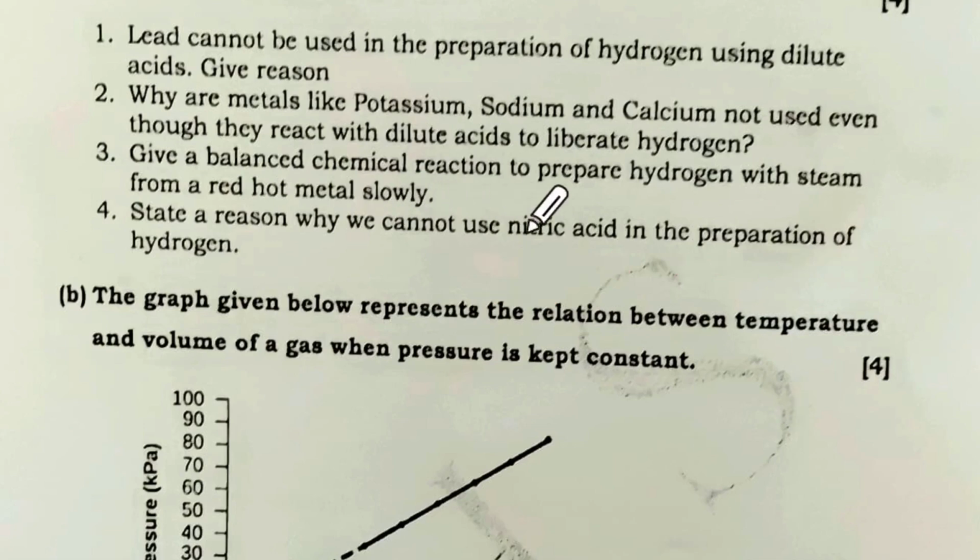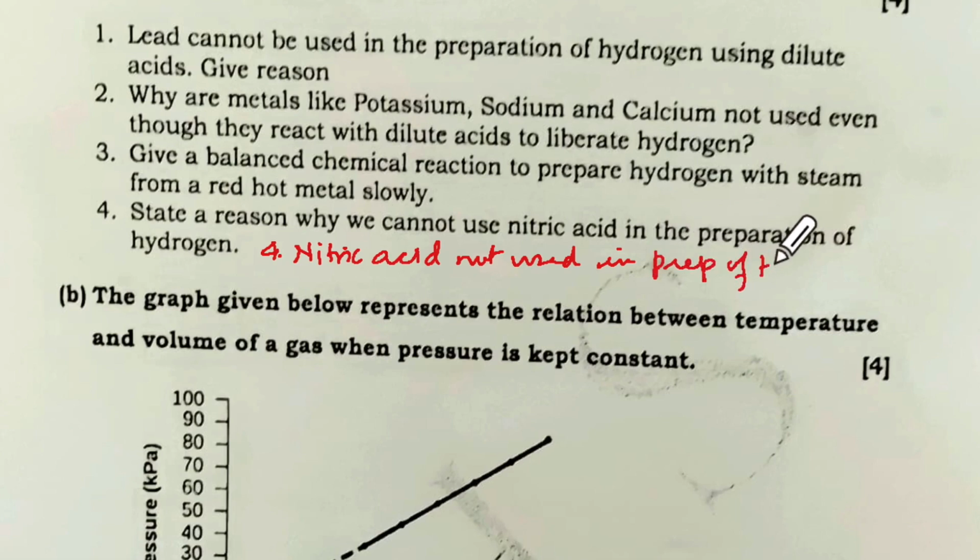State why we cannot use nitric acid. What will you say? Nitric acid is not used in preparation of H2 as it is a strong oxidizing acid.